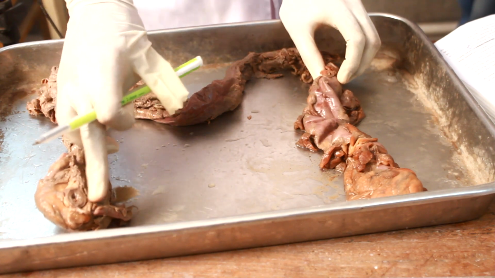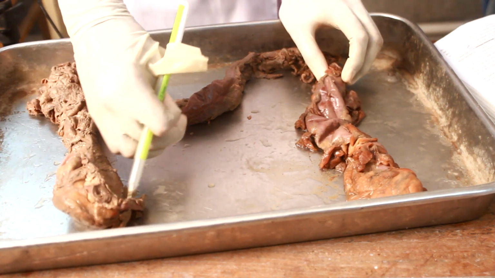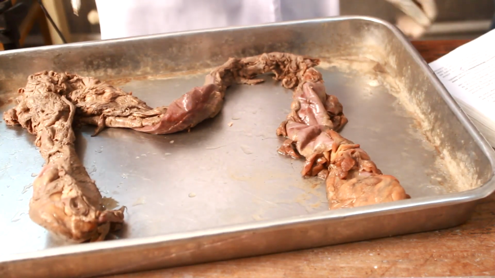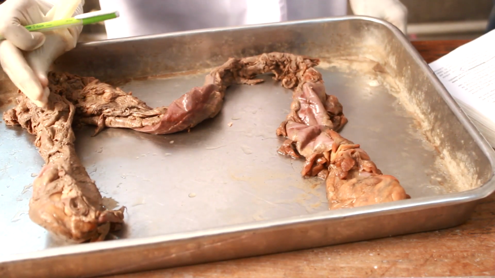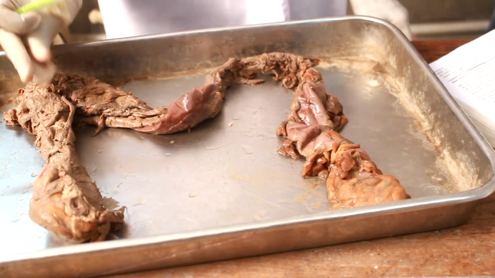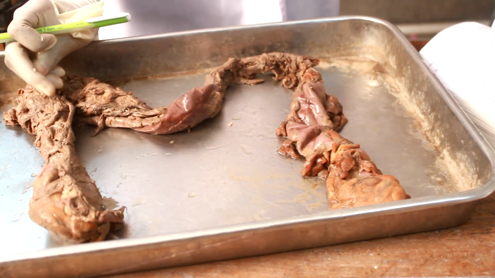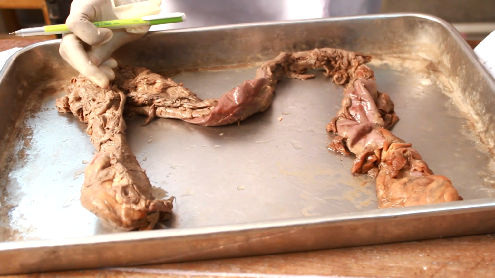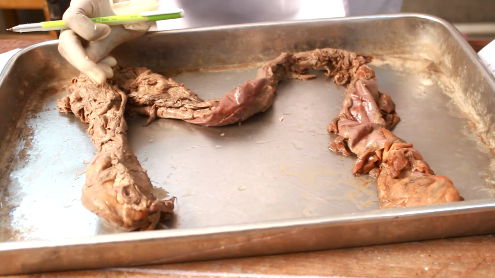As the appendix is a hollow tube, it is common for fecalith to aggregate, and it is like a cul-de-sac. So any aggregation of fecalith obstructs the lumen and precipitates an attack of appendicitis.